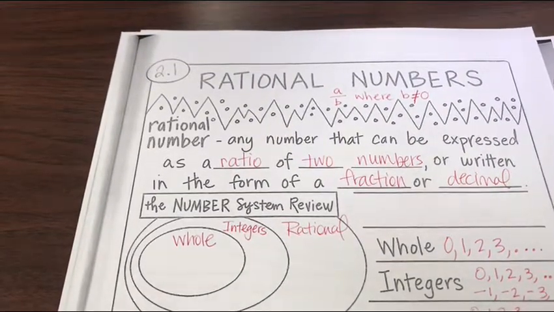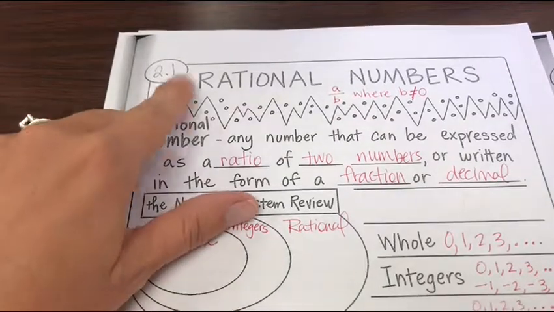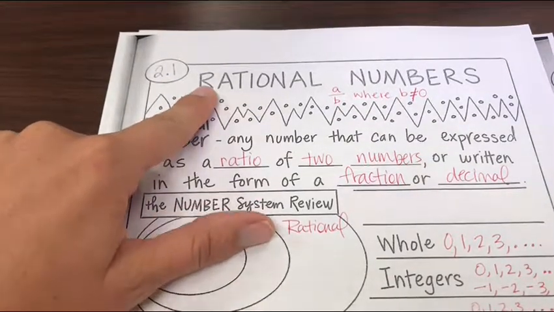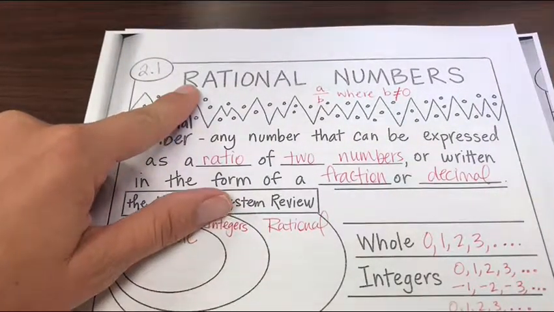All right, we're on page 13 in the journal. We're doing lesson 2.1, rational numbers. This is just a review. We will not have any homework today.